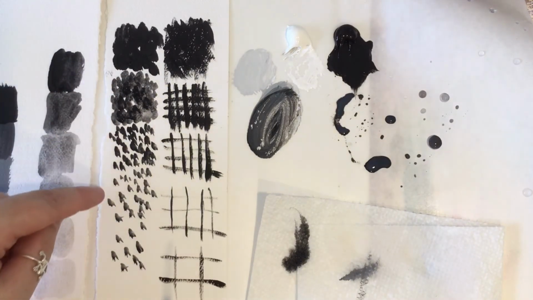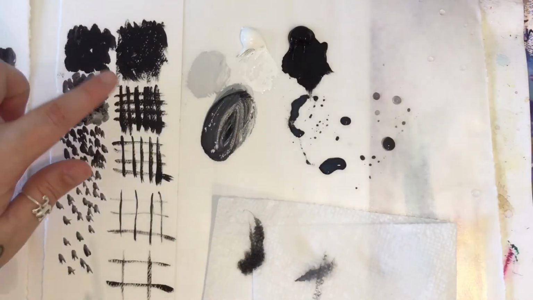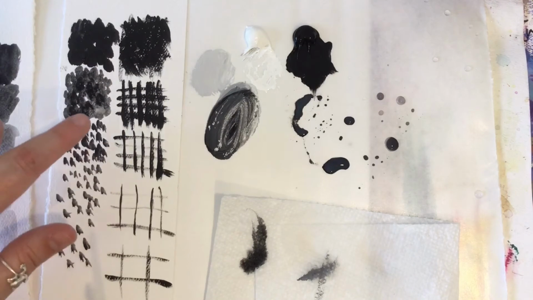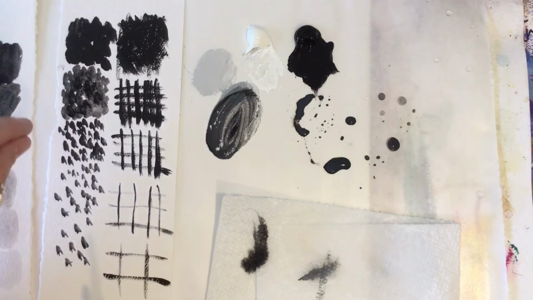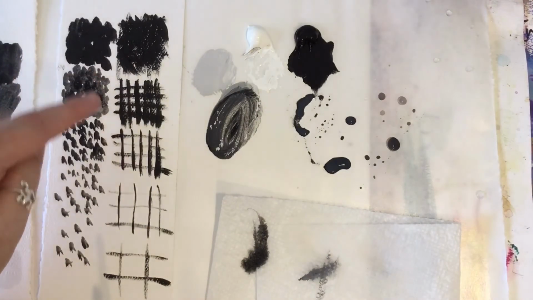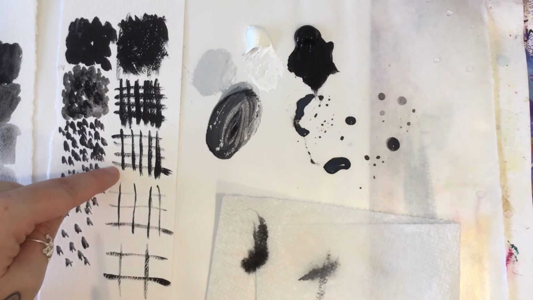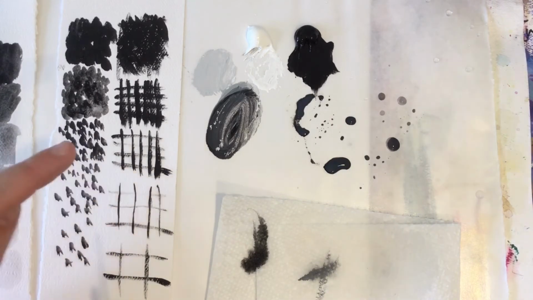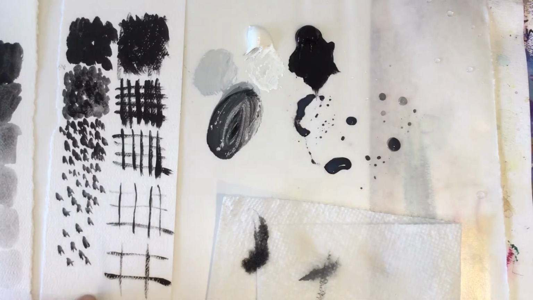The further apart they are, the lighter in value. And then this old school cross-hatching with the lines doubling up, overlapping to create a darker area, and then using less of the lines overlapped and getting them further away from each other in lighter variations to create the lightest value.